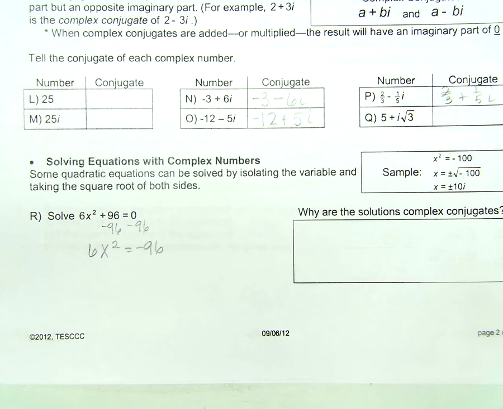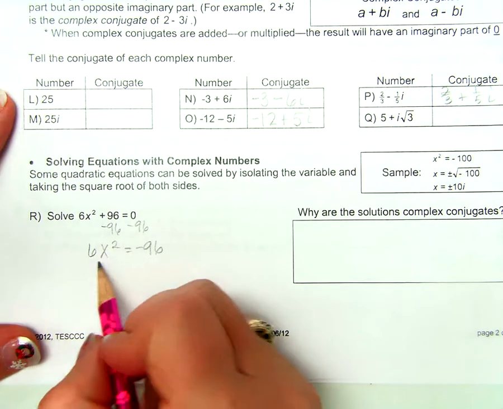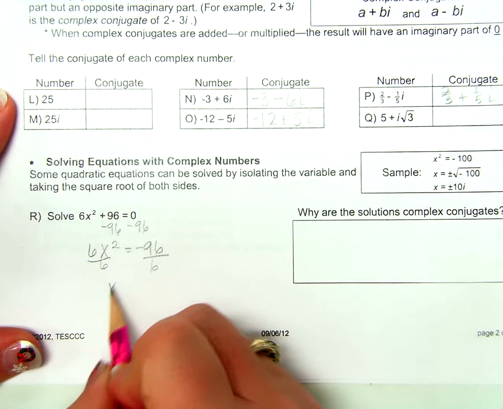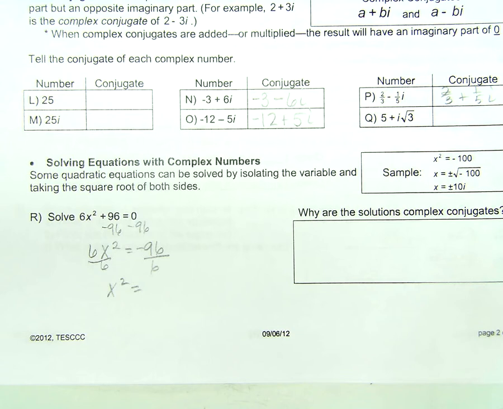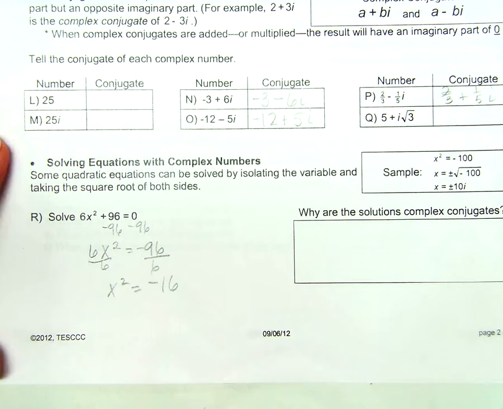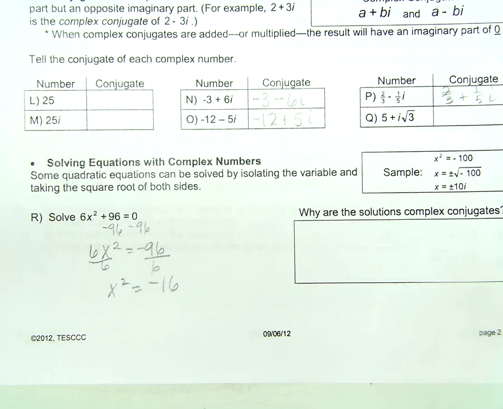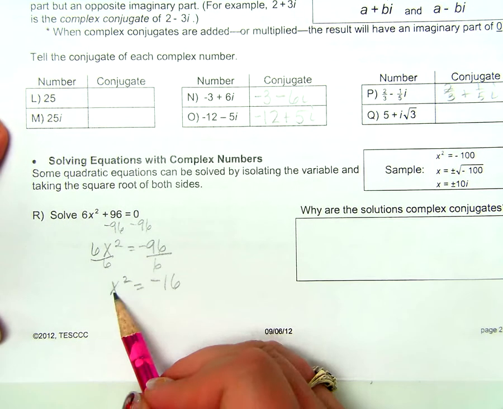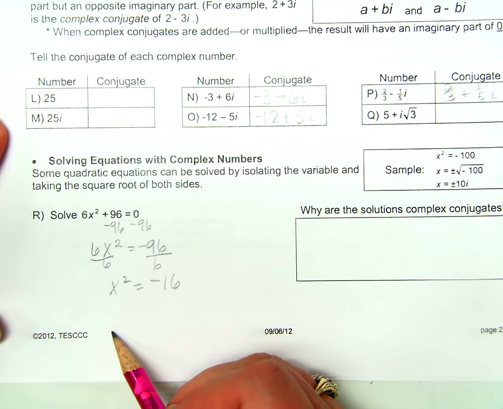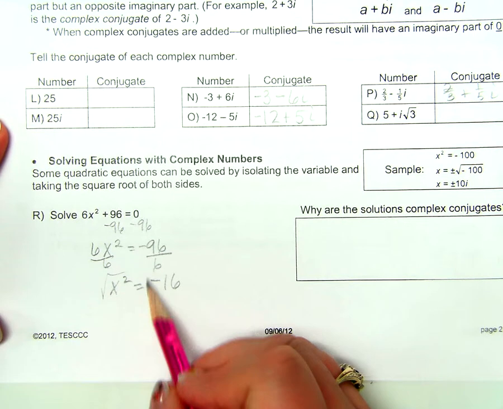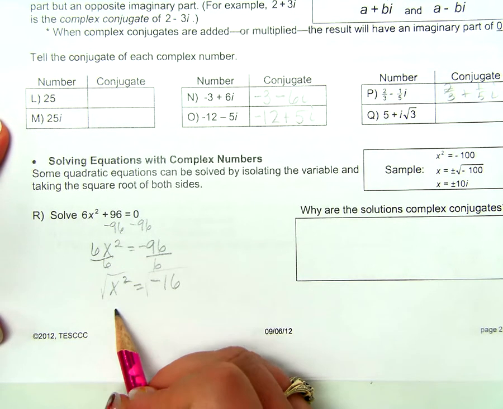Now what? Divide both sides by 6. x squared equals? How about negative 16? How do I solve for x? Square root of both sides? What's the square root of x squared?